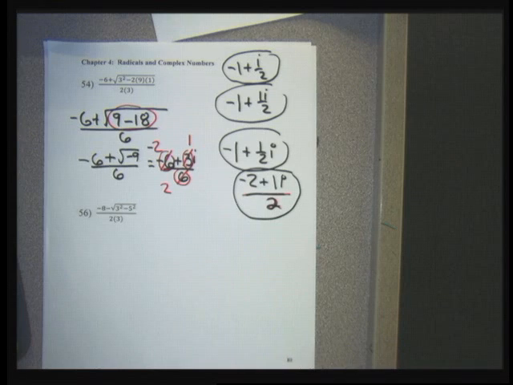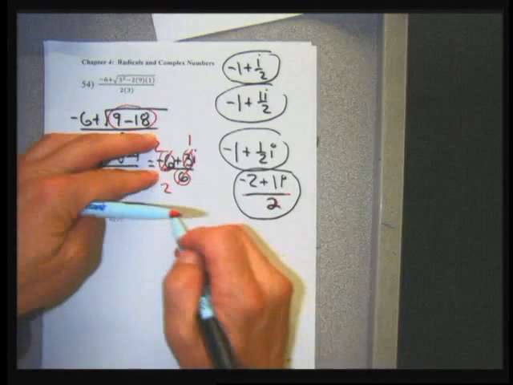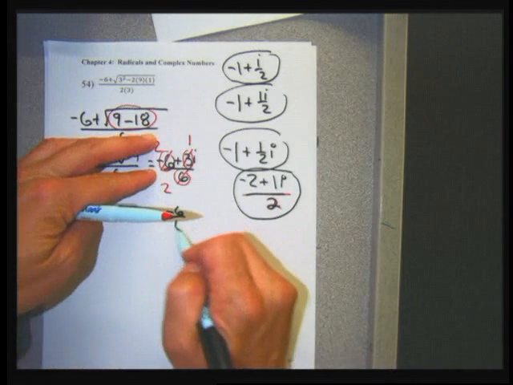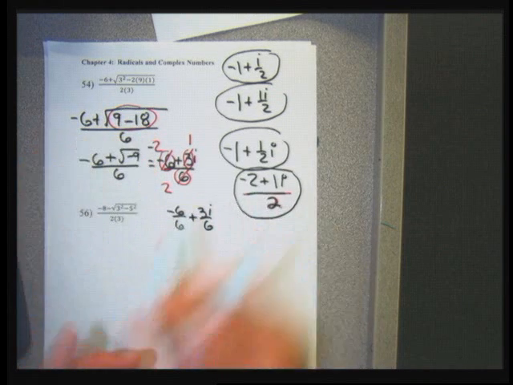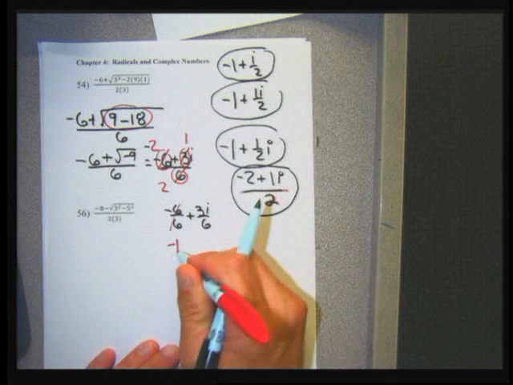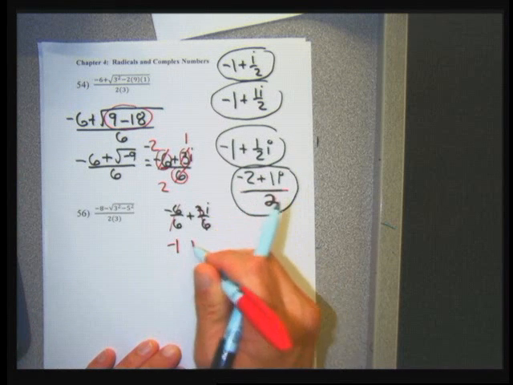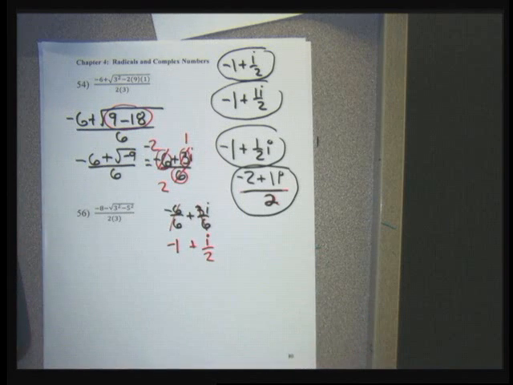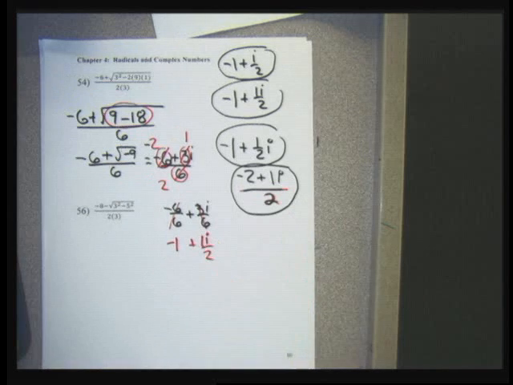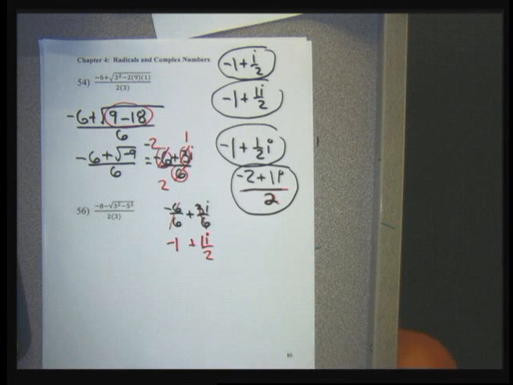To get my calculator two fraction answer, I'm going to go negative 6 over 6 plus 3i over 6. The negative 6 over 6 gives me a negative 1, and that fraction is going to give me the i over 2, which you can write a 1 in front of the i, because the 3 and the 6 reduces to 1/2, and whether you do or don't have the 1 in front of the i kind of doesn't matter.